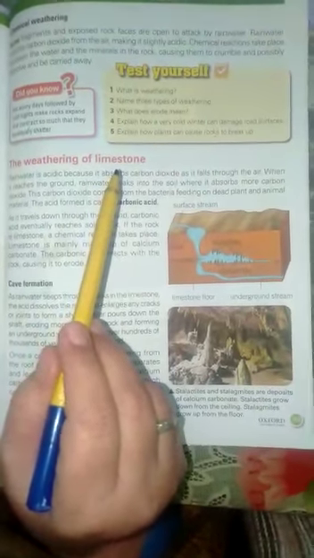Today we have to learn about the weathering of limestone. Limestone is mainly made up of calcium carbonate.